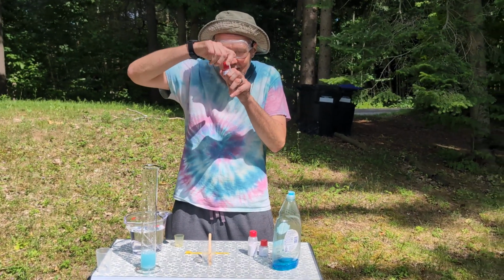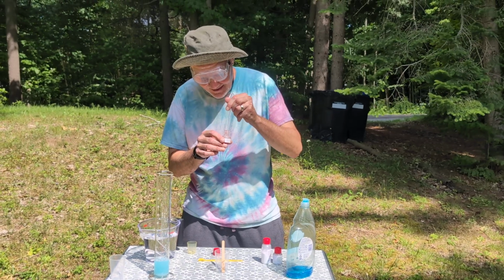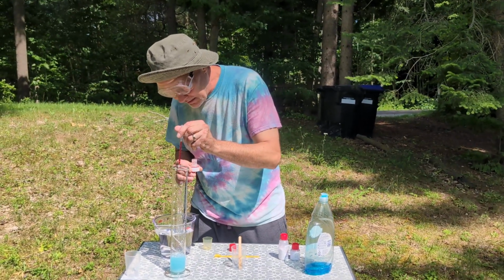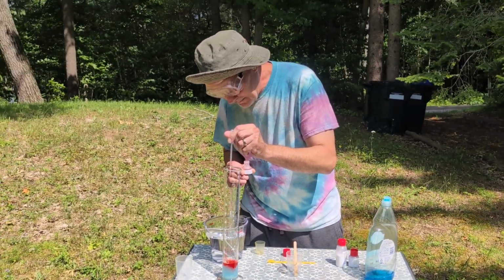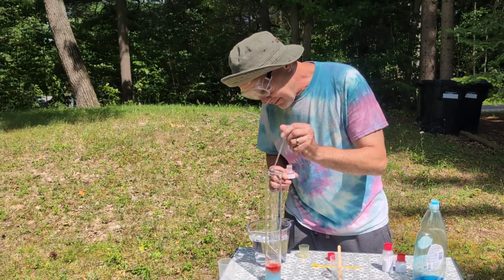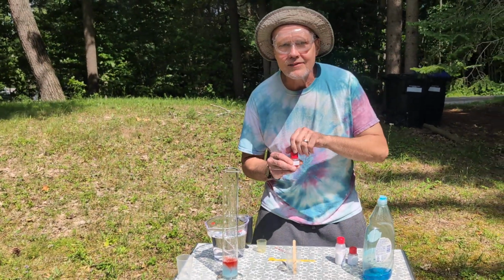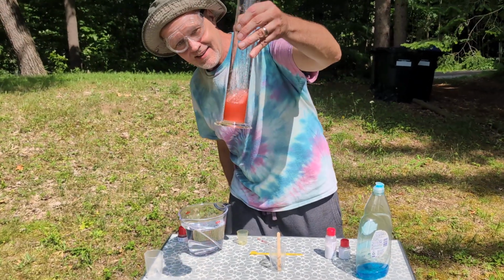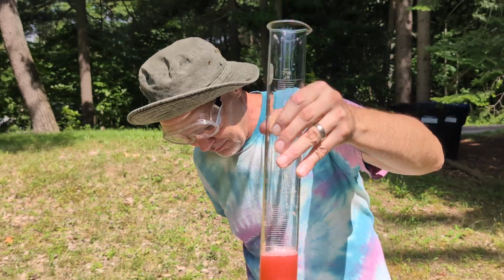Got a little red food coloring here. A little red food coloring in here. I'm going to drop it in here. This is called a pipette. Do not call it a dropper, although you could. Okay, I've turned it red. Is this chemical change? No, it's just red. No new color, just the same color as before.